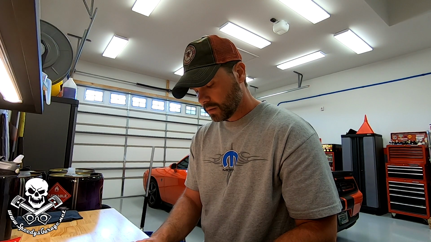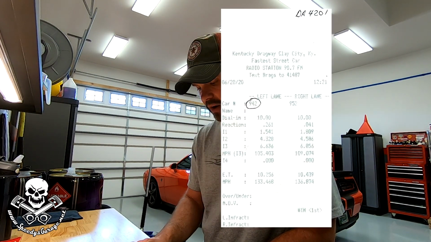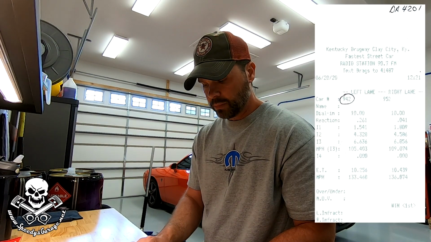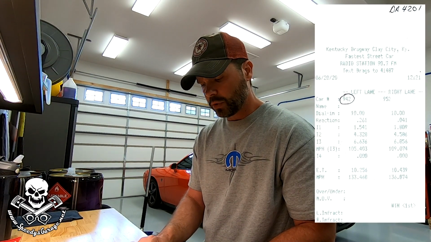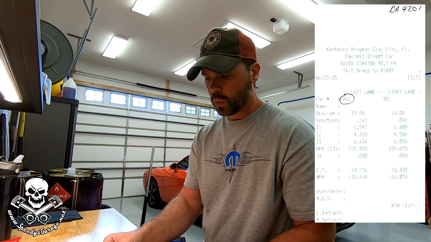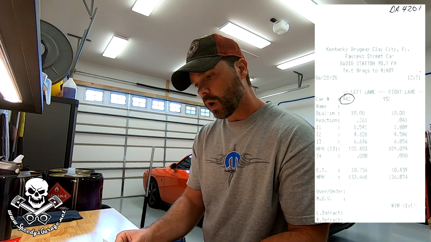1.541 60 foot, so not good. I always want my 60 foots to be 1.50 or better if possible, because that tends to be where the car runs consistent good times. I had a 6.636 to the 8th at 105 miles an hour, and I ran a 10.256 at 133.4. The DA was 4201. So again, the car was slowing down.